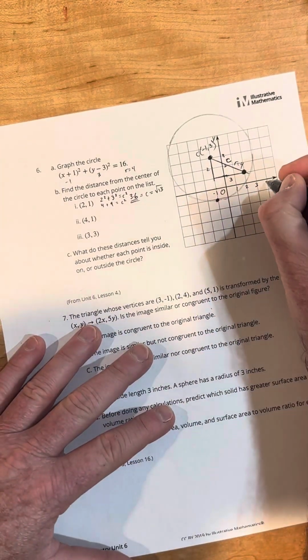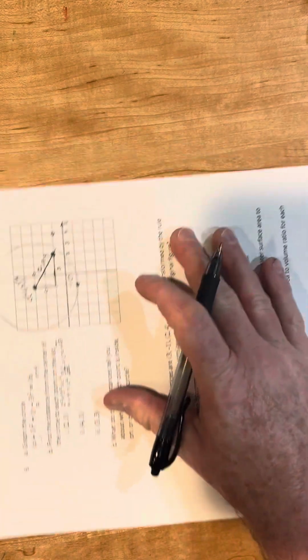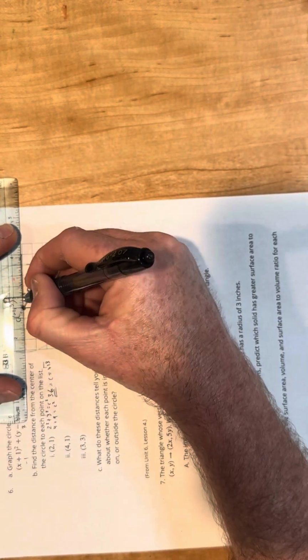All right, 4, 1. This is gonna get sloppy. I hate it when they do this. Oh well, we'll find a way. Okay, what's the distance from the center to 4, 1? This is another easy one.